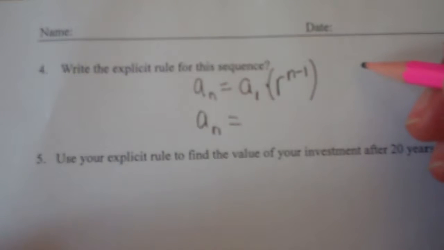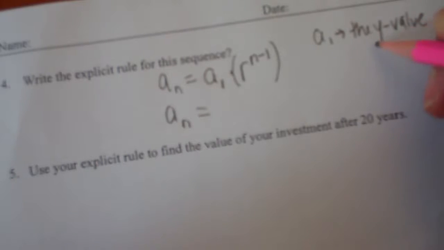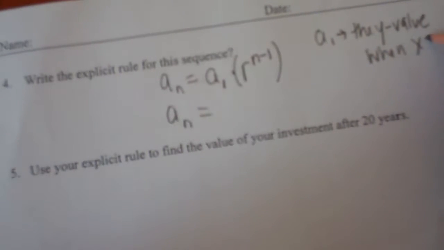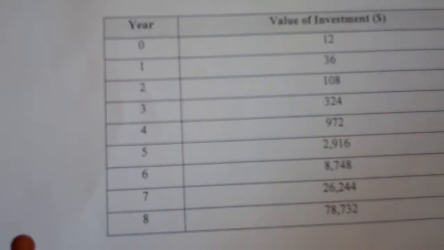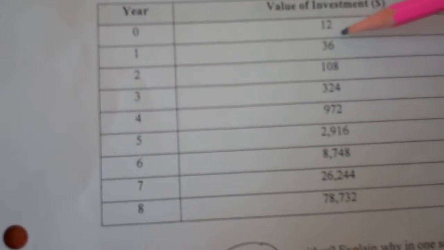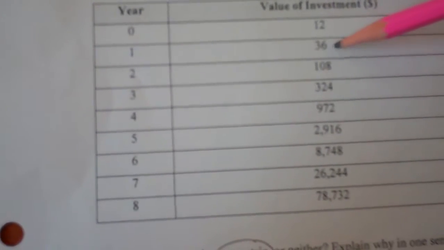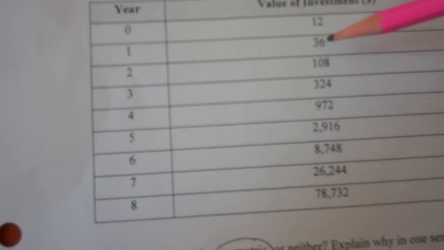Now remember, a sub 1, we have to look for the y value when x equals 1. The y value when x equals 1. So let's flip that back over. We do have 0 here, but it's not going to be the y value at x equals 0. It's the y value at x equals 1. So here's x equals 1. Here's going to be our y value, so that's 36.